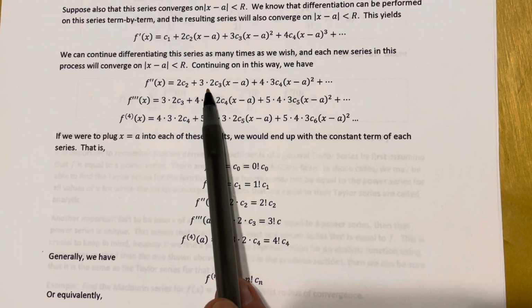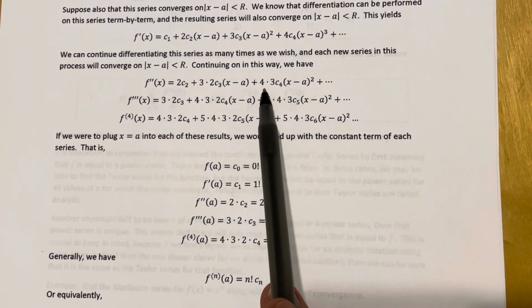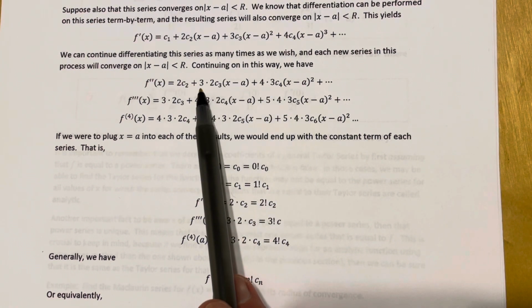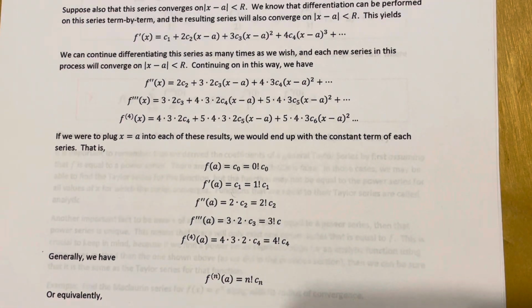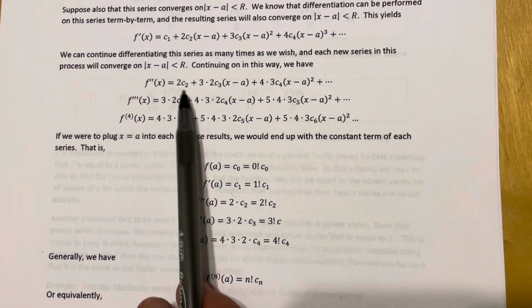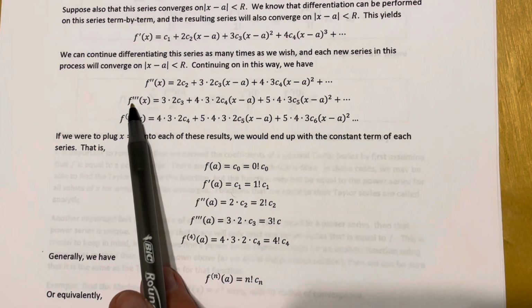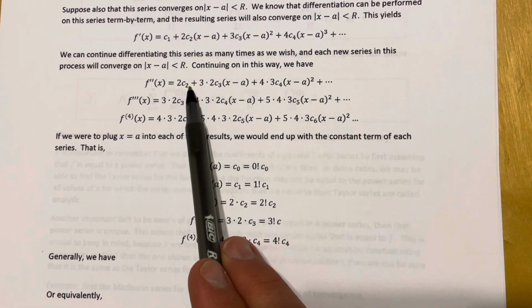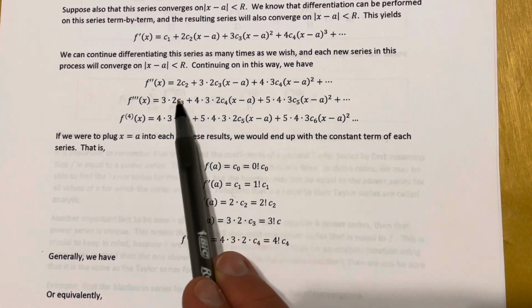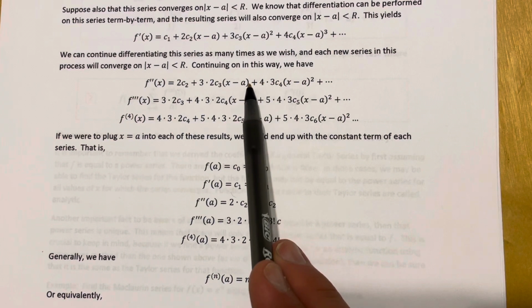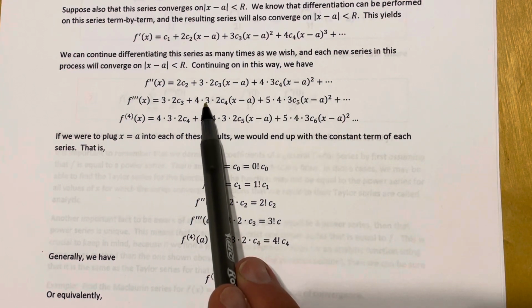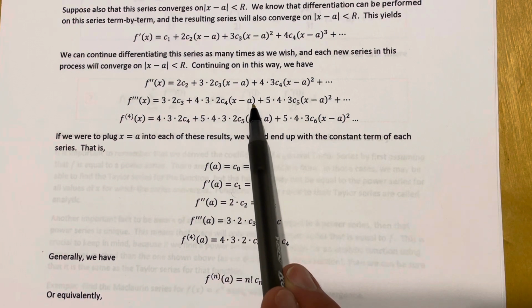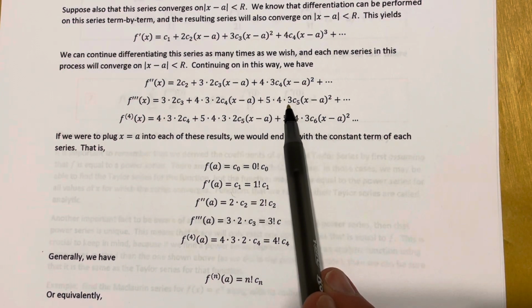And then I'm intentionally not doing the multiplication here. I'm not doing 3 times 2 is 6, and I'm not showing that 4 times 3 is 12, because if I leave these as products, I'm going to start to notice a pattern that I really want to take advantage of. So let's look at a couple more derivatives from there. F triple prime. This constant term is going to go away. 3 times 2 times c3 will be my new constant term, and then over here, this 2 is going to come down. I'm going to get 4 times 3 times 2 times c4, x minus a, and then you can kind of see how this pattern continues.